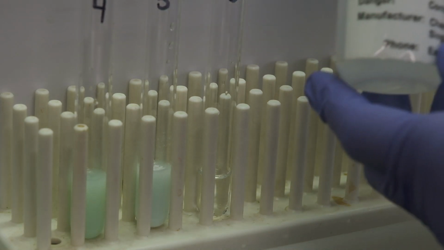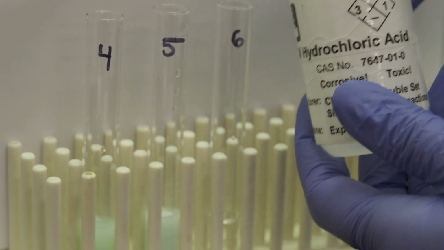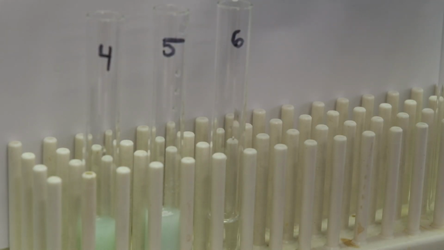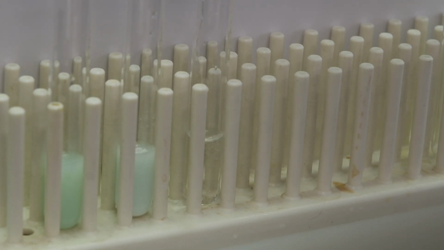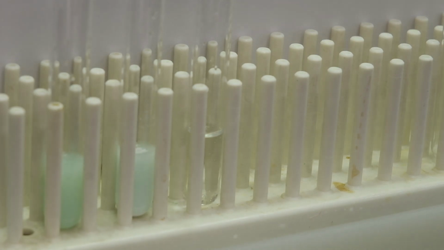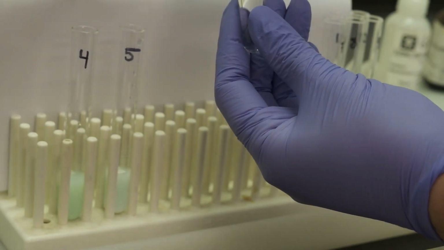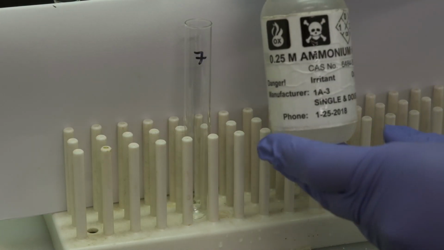After, we will add 0.5 molar hydrochloric acid. This is for set 7. We're going to be adding ammonium nitrate.